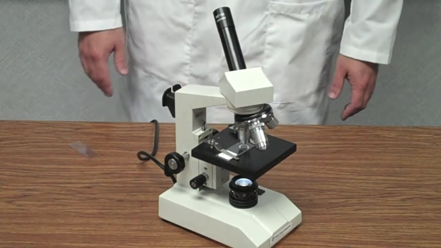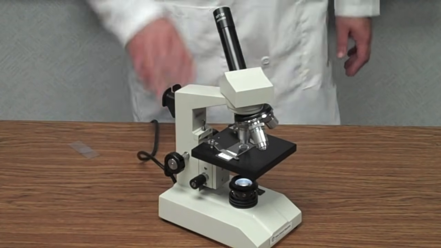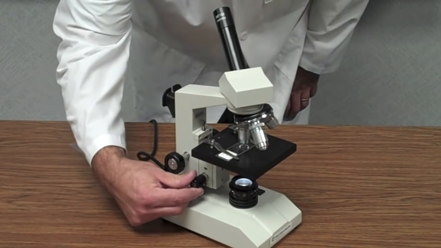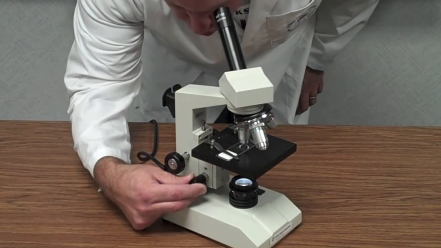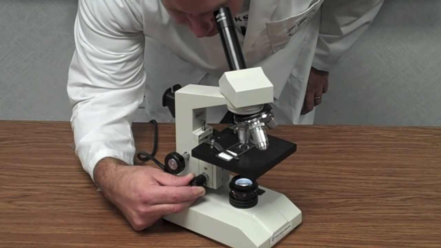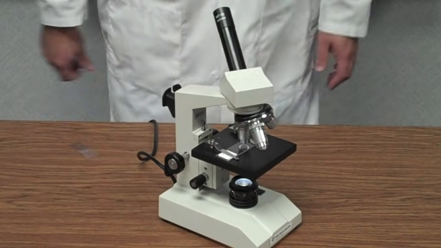Now, if I've done my job correctly, I should not need to touch the coarse adjustment knob again. I should be done with the coarse adjustment knob. I should be able to simply use my fine adjustment knob to do a little bit of focusing, and I see my image much larger, much clearer through the eyepiece.